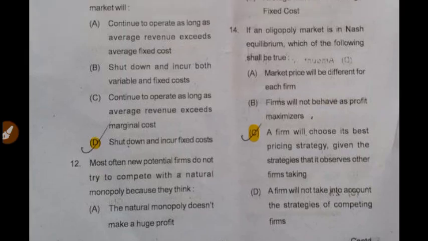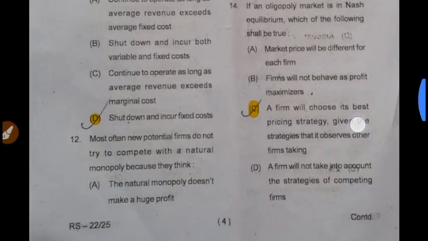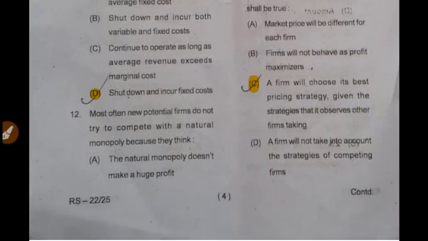Nash equilibrium means I will choose the strategy given what is chosen by others. That means I will choose the strategy that someone has already chosen. My strategy is their strategy. Okay. So here the correct answer is, a firm will choose its best pricing strategy given the strategy that it observes the other firm taking. Okay.